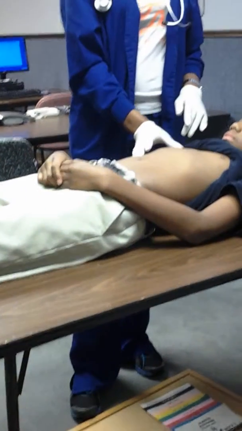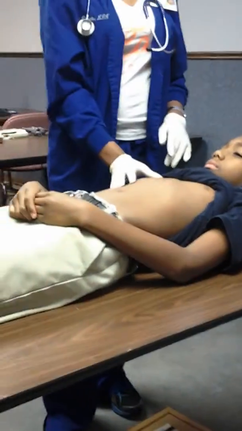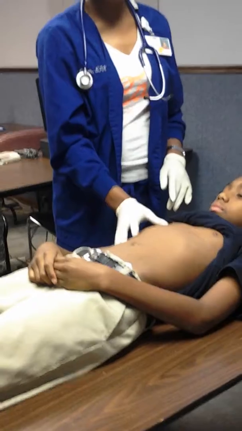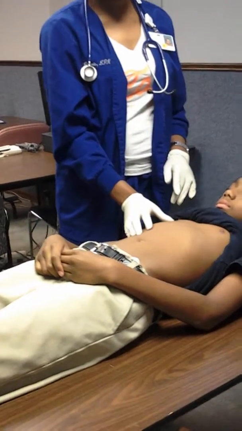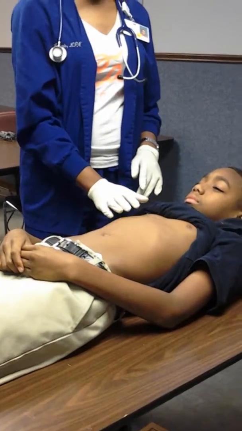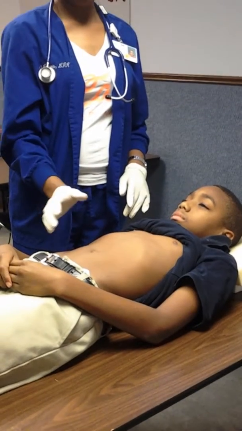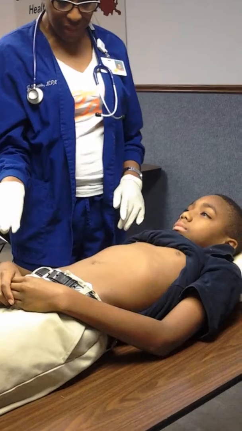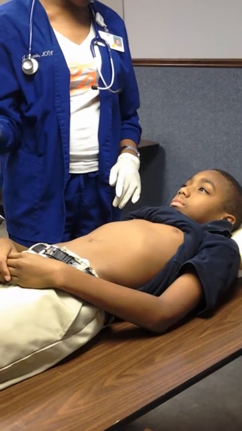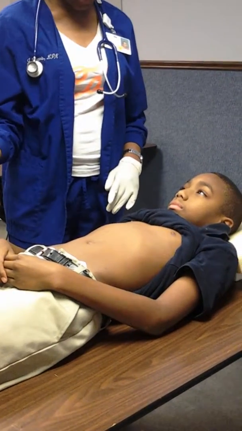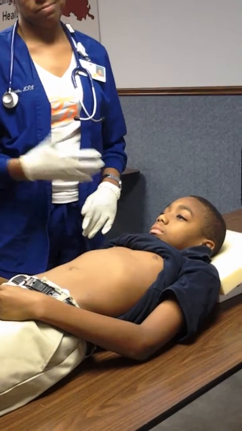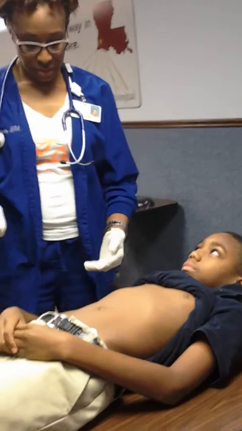Once I find the span, I would mark that, and mark the size of the liver span. If the liver is measured to be bigger, then it could be a possible hepatomegaly due to hepatitis or a possible accident.